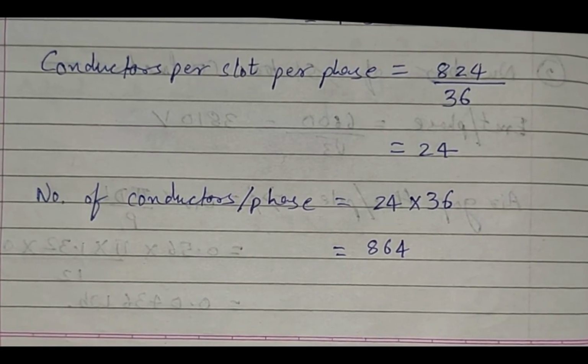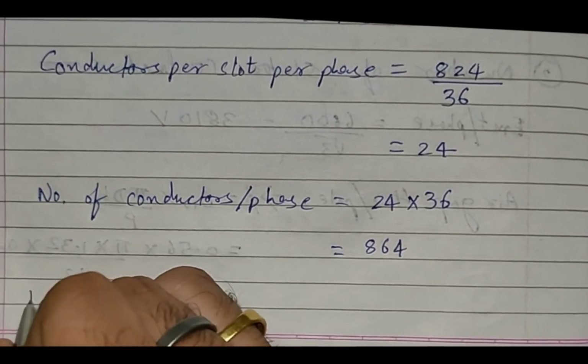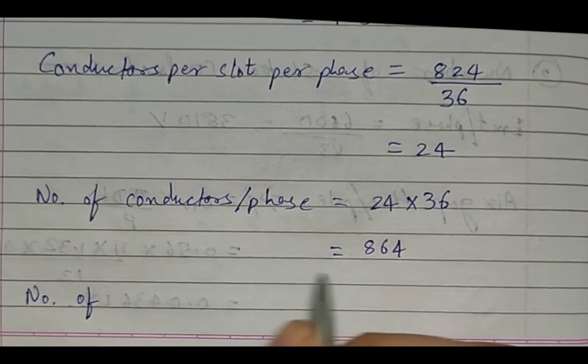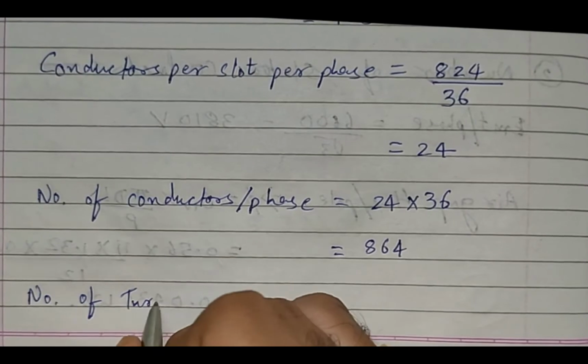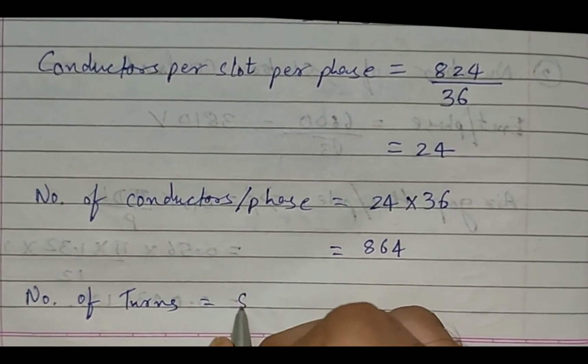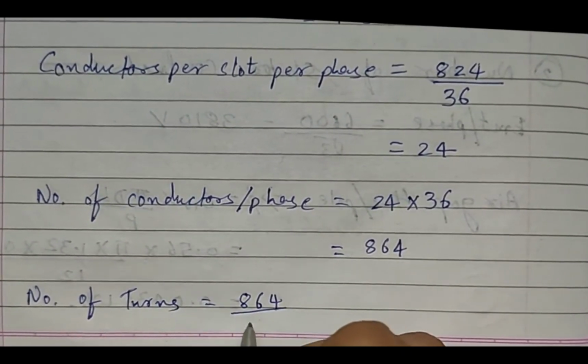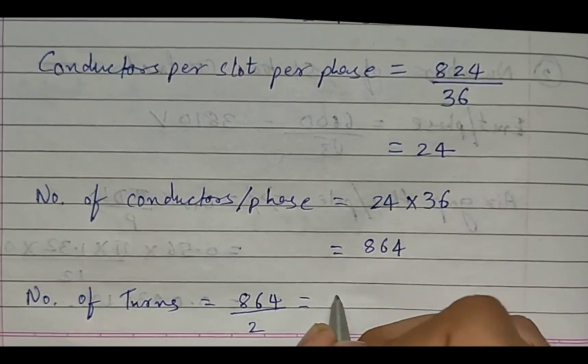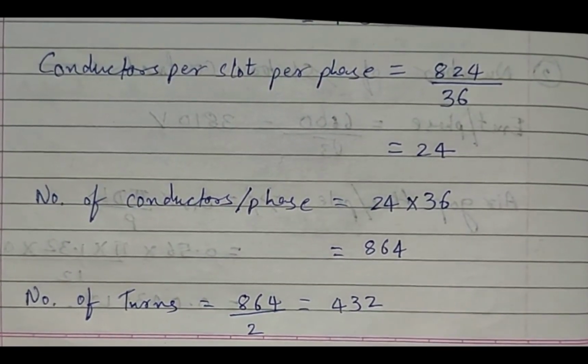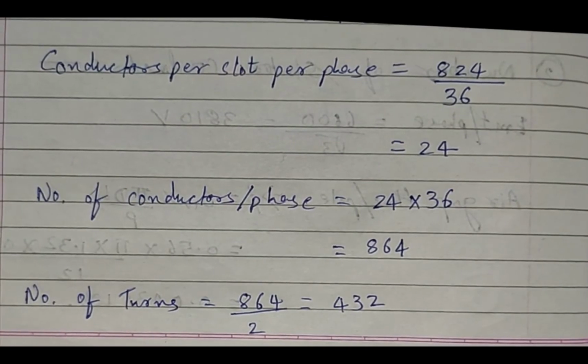So if you see this, our final number of turns per phase, moving to the number of turns, now we have the number of conductors. The number of turns would be half of that. So 864 divided by 2 is equal to 432 turns. These are the final number of turns that we have. So this is how the number of turns and the number of conductors per phase are recalculated.